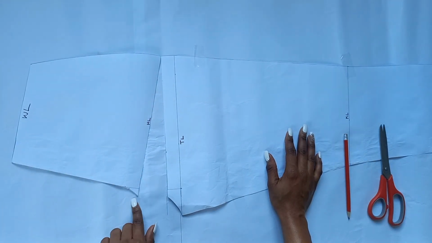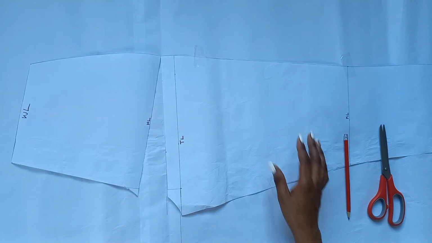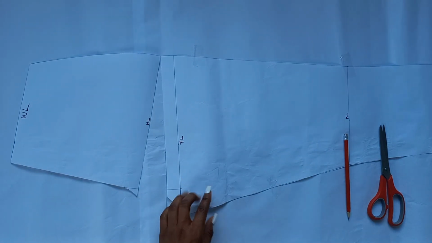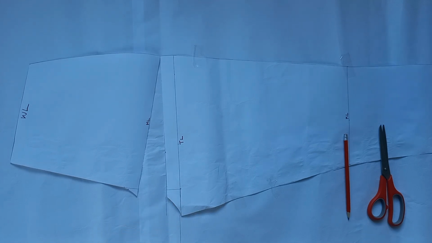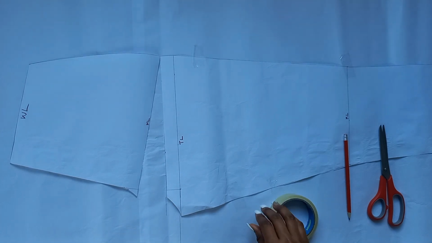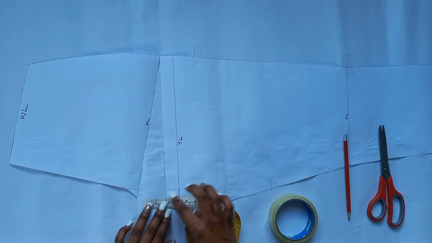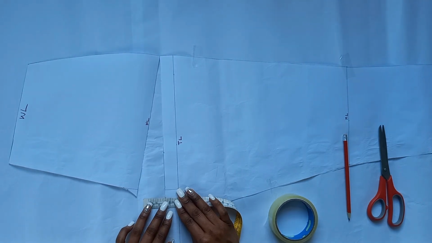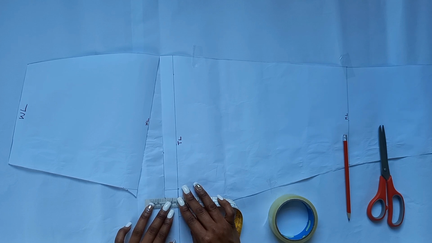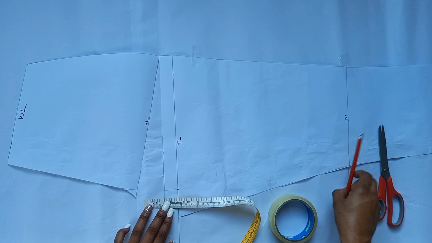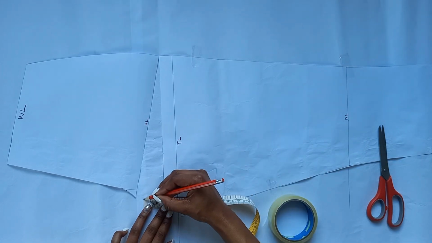So now I'm going to open this part up by 1.5 inches. Okay, I'll be opening this up by 1.5. So I'll just tape this down. I'll measure 1.5 here, 1.5 from this hip line upwards. Okay, can you see from this hip line upwards? I'll measure 1.5 and I'll just mark it.